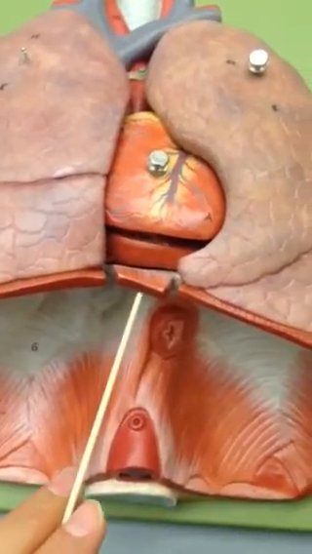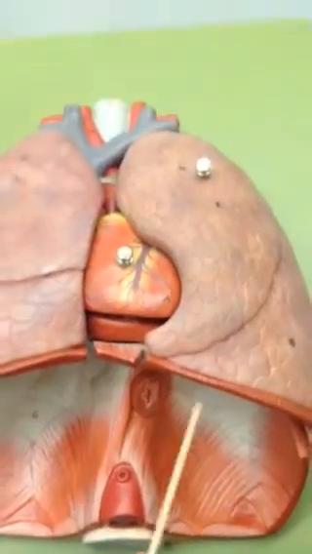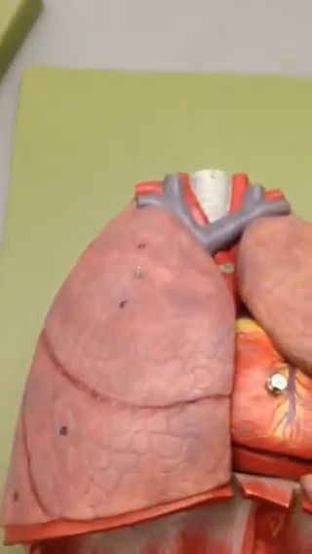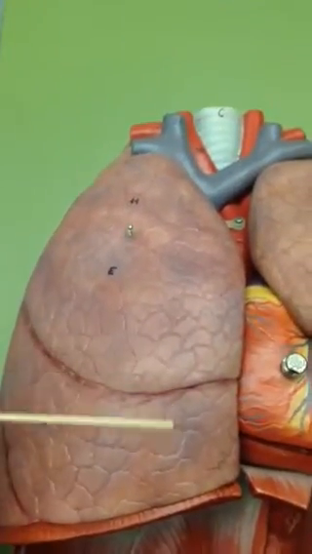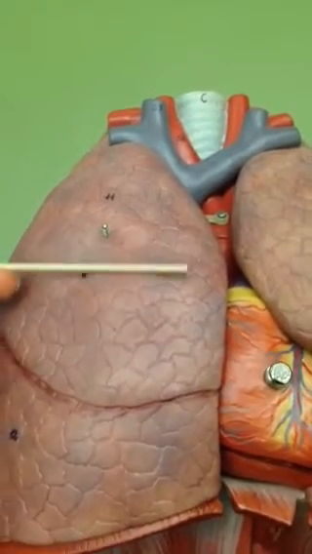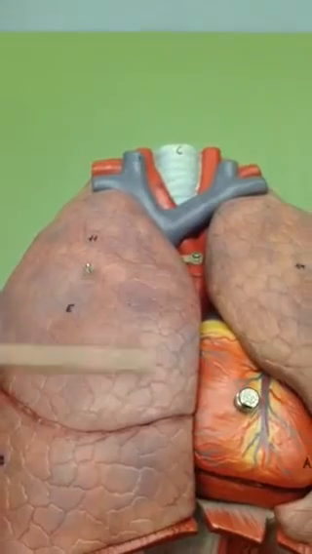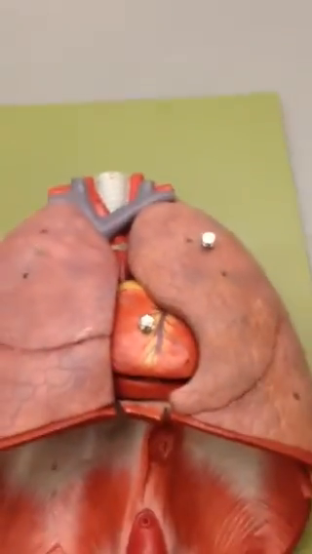The muscle here is going to be called the diaphragm. And remember, the layer of serosa that's actually going to touch the lungs is going to be called the visceral pleura. That's from AMP1. So just kind of keep that in mind.